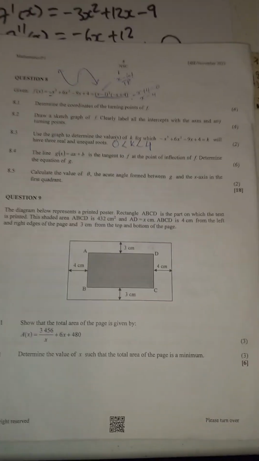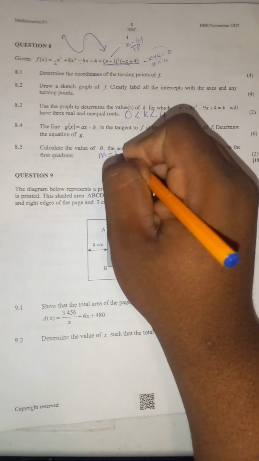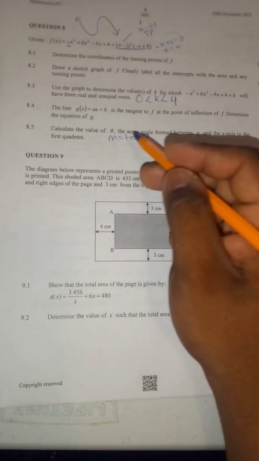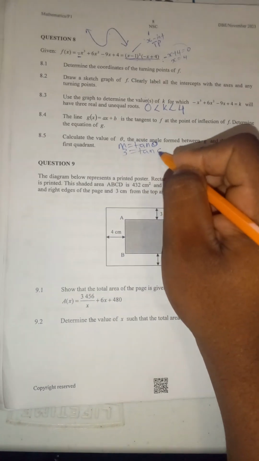Let's check the last question there. They are saying calculate the value of theta, the acute angle found between g and the x-axis in the first quadrant. Now this one was better, because you are basically using the gradient you got there, and then getting the answer. So we know that from analytical geometry, m is equal to tan theta. What is the gradient? 3 is equal to tan theta.